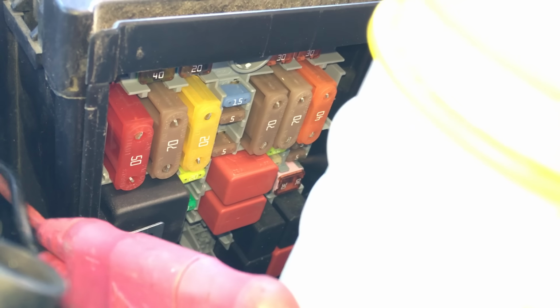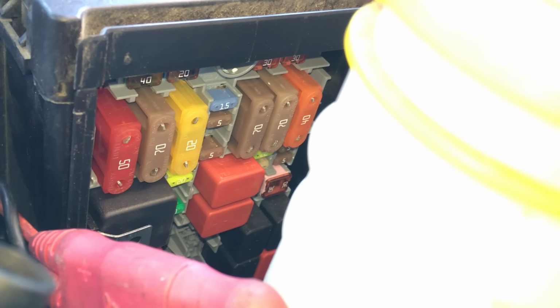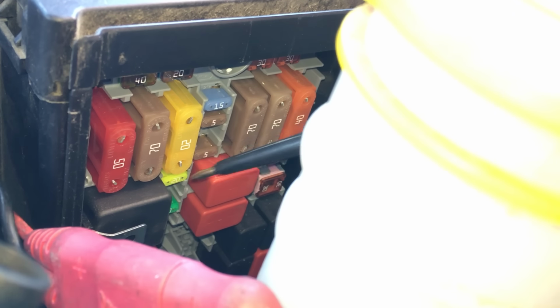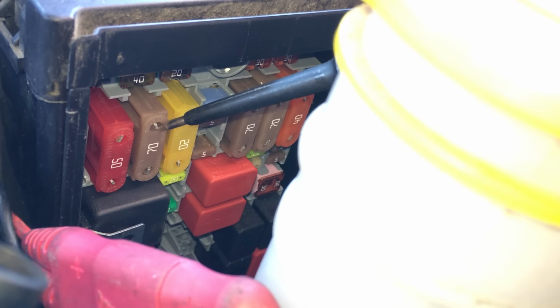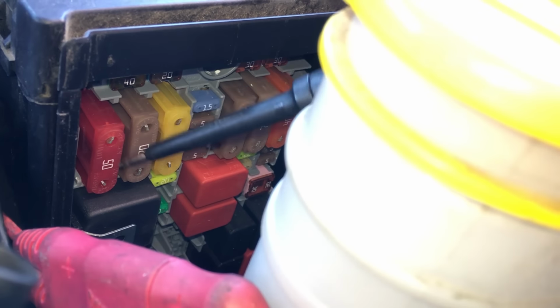Getting a little out of focus here. Let me focus you back in. All right, we're going to touch this one. That's a good fuse. That's a good fuse. That's a good fuse. Let me double check that one. It looks like we're not getting any power on this side of this 50 amp fuse, which actually is fuse number 7.